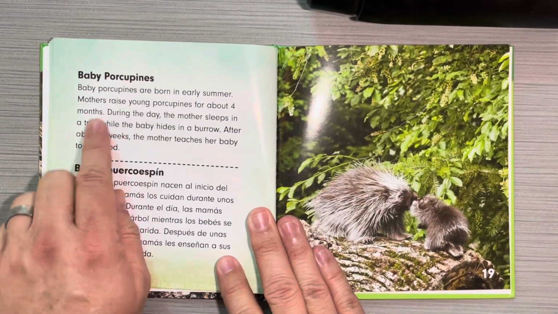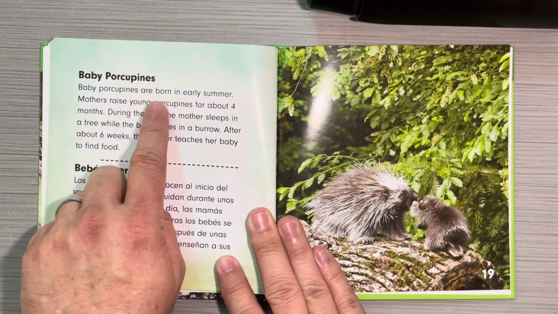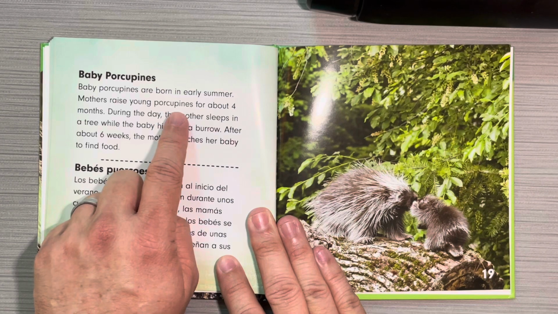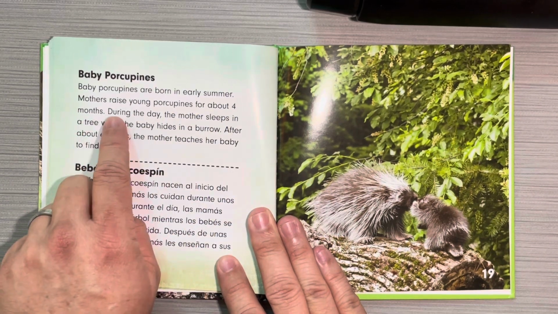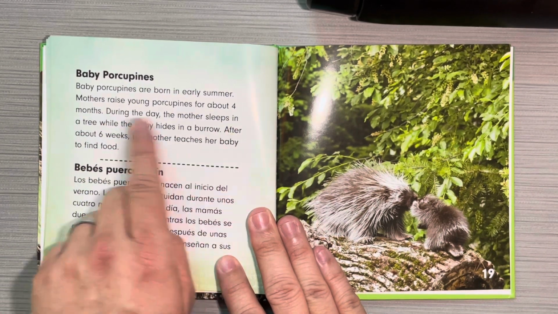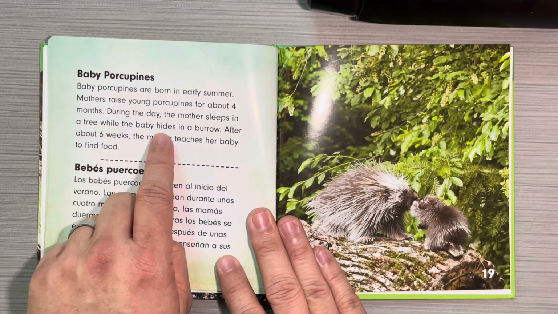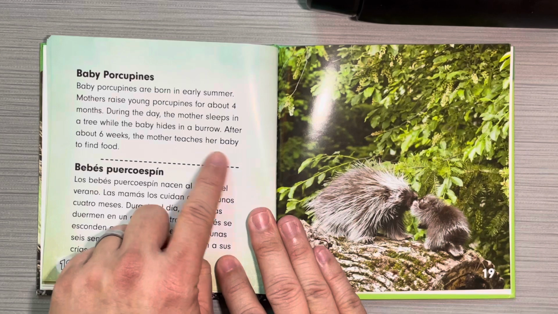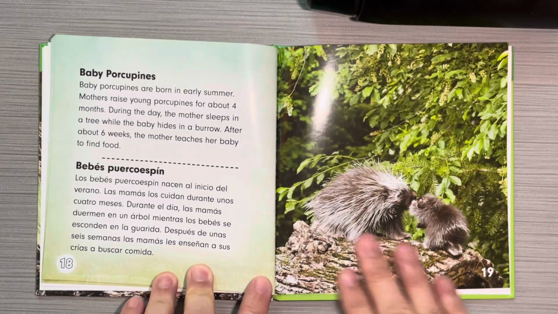Baby porcupines. Baby porcupines are born in early summer. Mothers raise young porcupines for about 4 months. During the day, the mother sleeps in a tree while the baby hides in a burrow. And after about 6 weeks, the mother teaches her baby to find food.